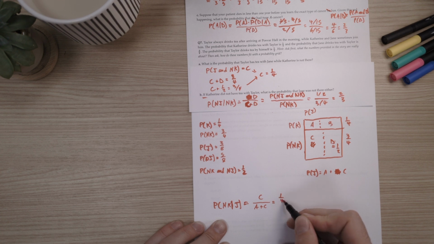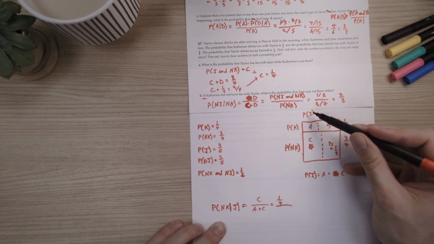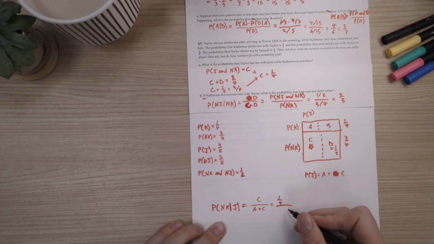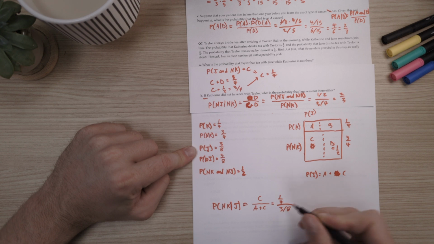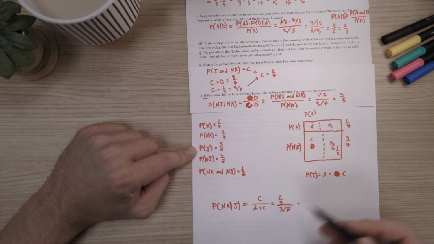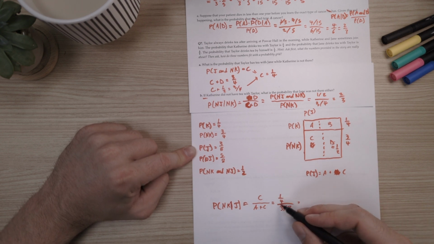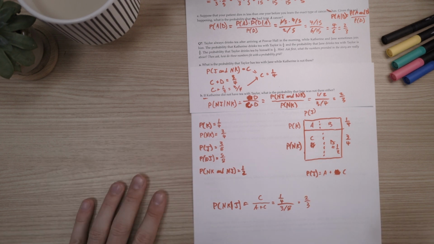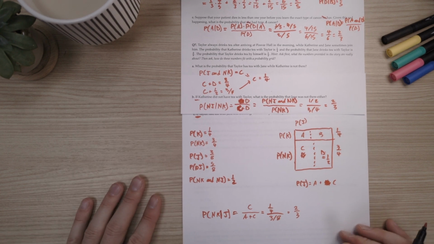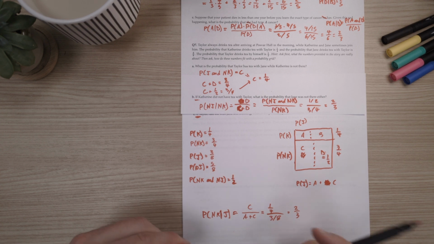This is 1/4. On bottom, these two things must equal the probability of Jane, which is given in the question as 3/8. So this is 1/4 over 3/8, that's 2/8 over 3/8, which is 2/3. All right, I'll see you in the next one.